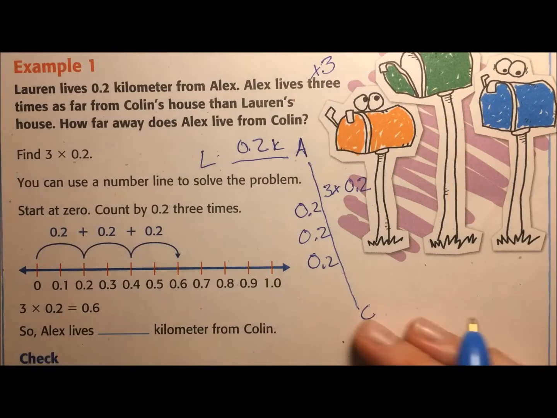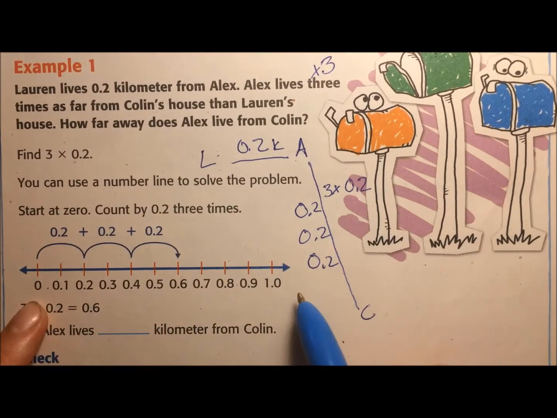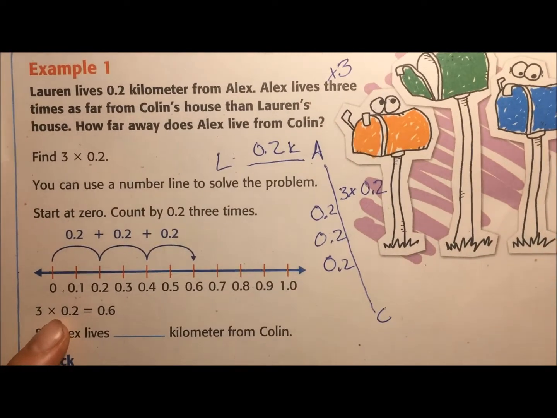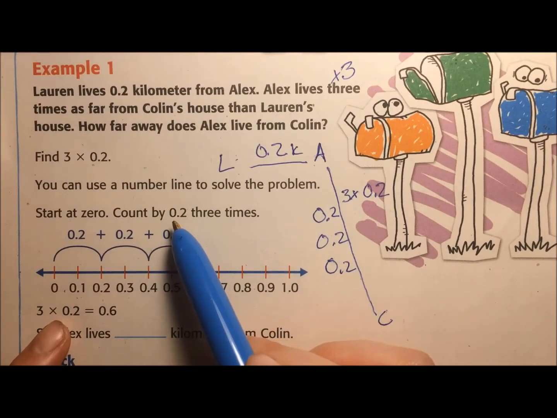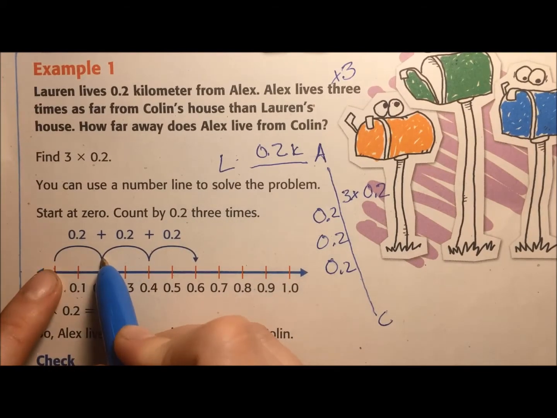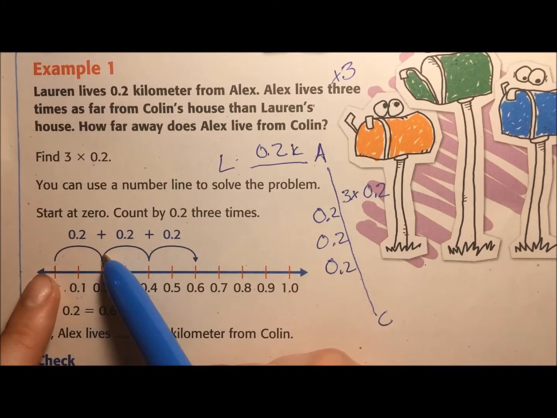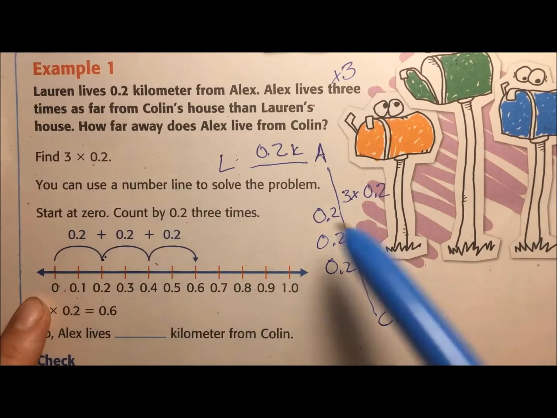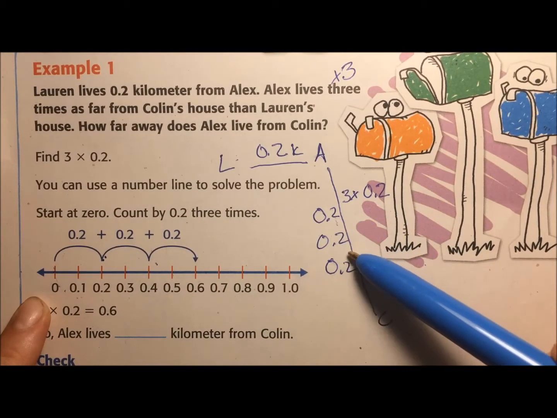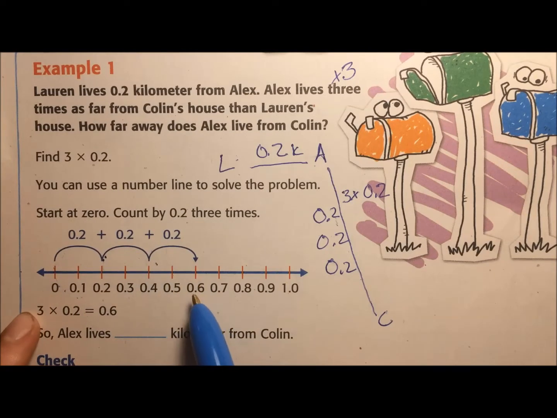Okay, now they've used a number line to solve. They drew out a number line from 0 to 1 with all of the tenths place, 0.1, 0.2, 0.3, 0.4, 0.5, all the way up to 1.0. Okay, and then they're saying count by 0.2 3 times. So this would be the distance between Lauren to Alex, and it's 3 times that. So 1, 2, 3. So they use this model, 0.2, 0.2, 0.2, which lands you at 0.6.